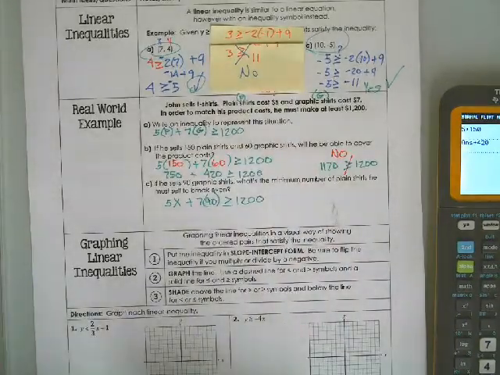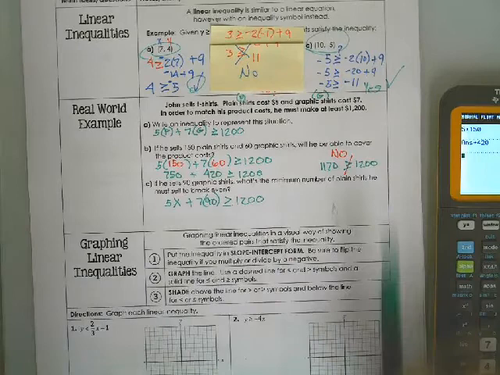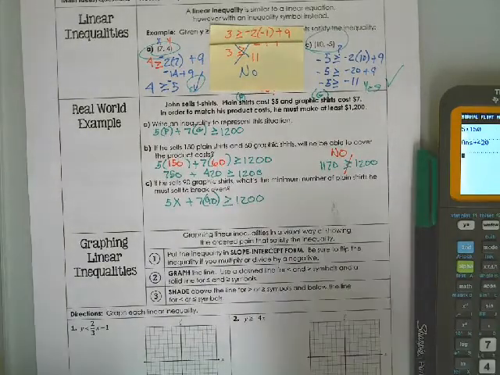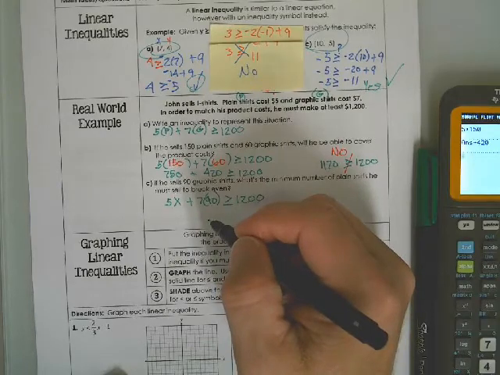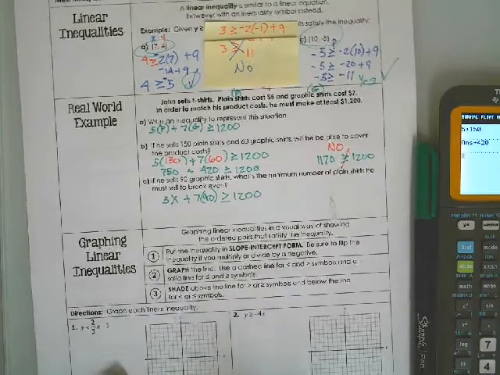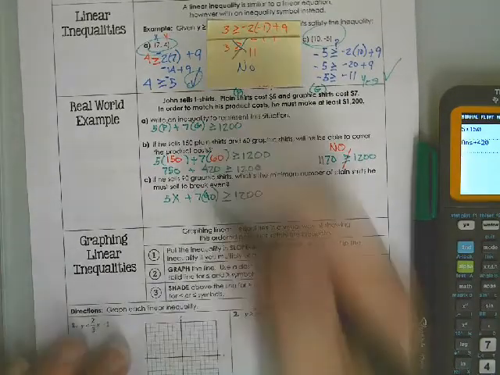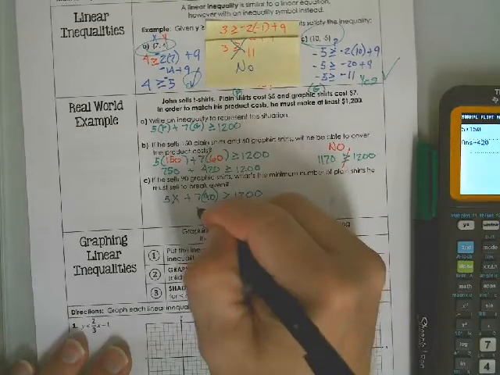So mathematically to solve that, I am going to multiply the 7 times 90 and get 630. 7 nines is 63, so add the 0, 730.